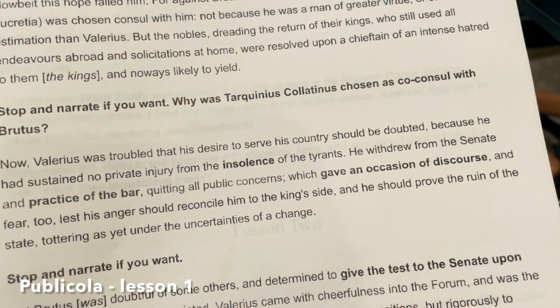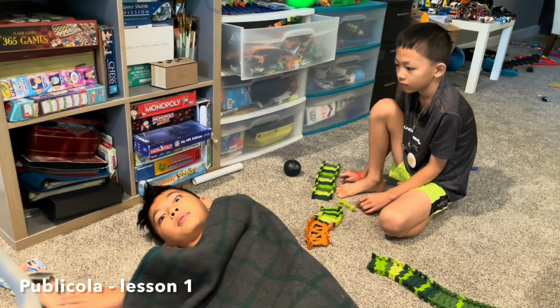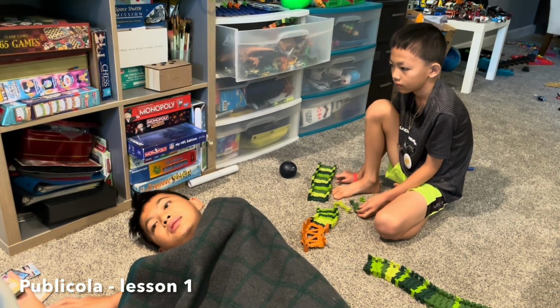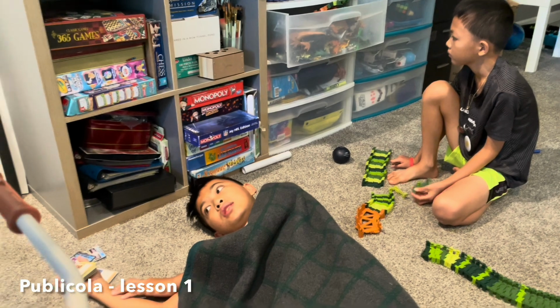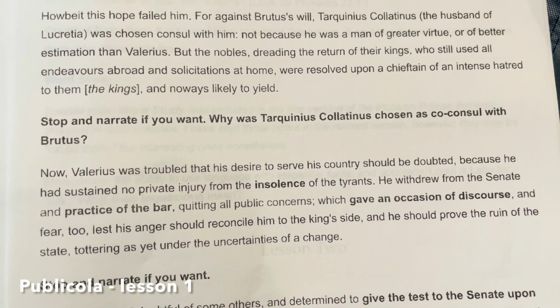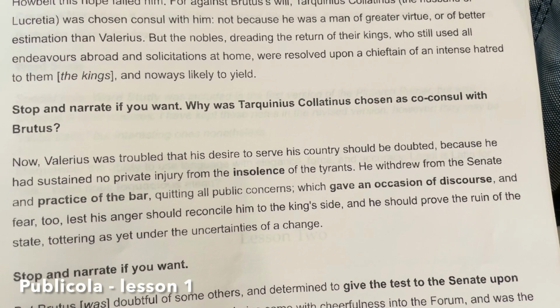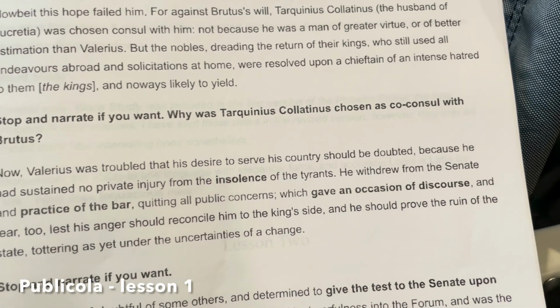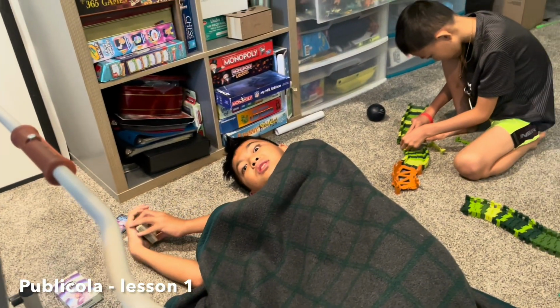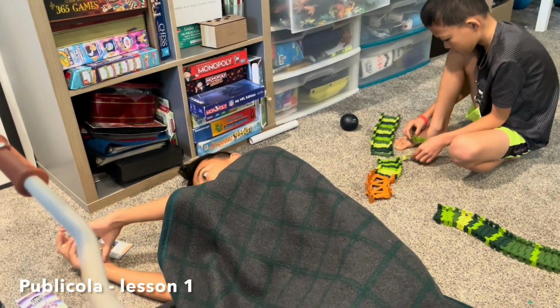So what did Valerius do? Valerius stopped doing anything in public. He quit the Senate and stopped doing anything related to the court, and went out of public life. And all of the people started worrying that he might join the king's side and revolt against the republic. So we have one last paragraph for today. Okay, so what happened?